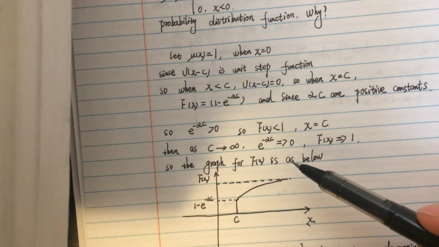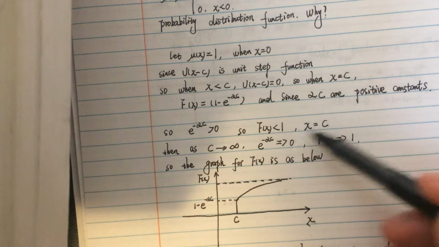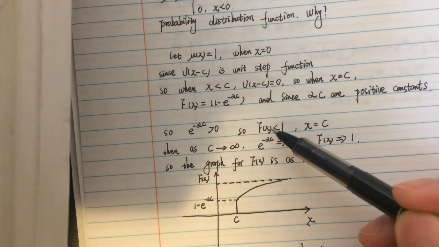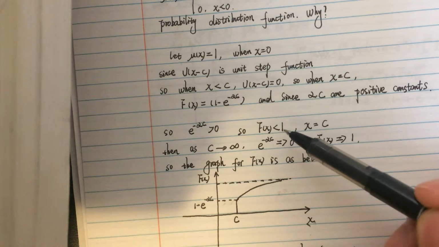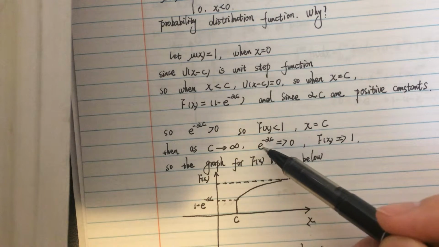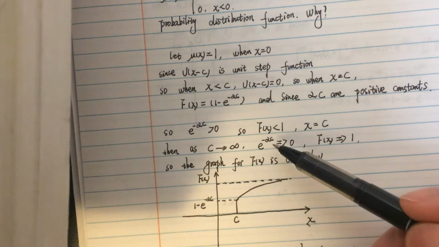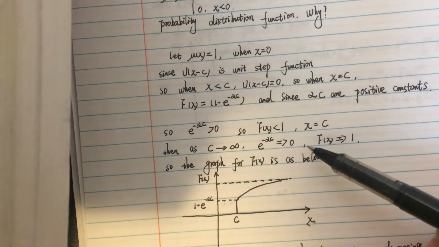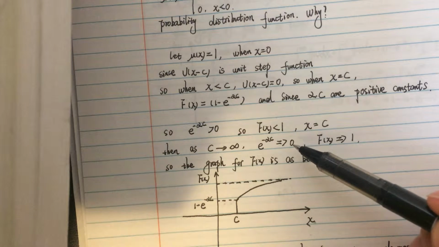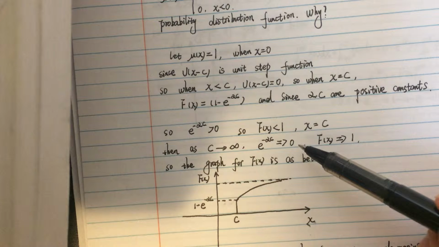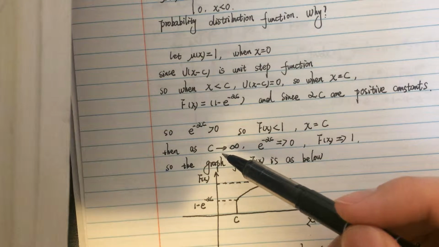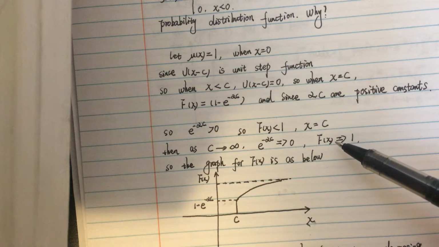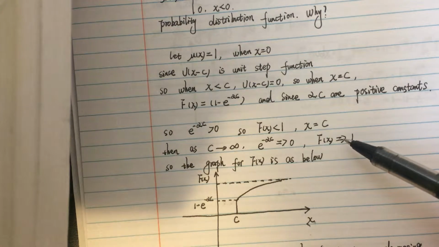So we know that when x equals c, F(x) is less than 1, and when e^(-αc) becomes 0, as c grows to infinity, F(x) will become 1.